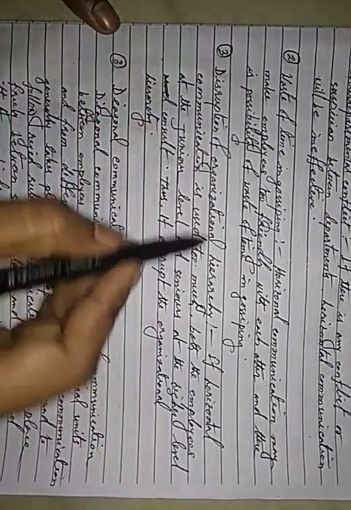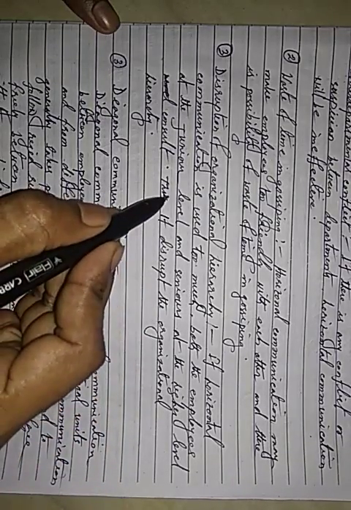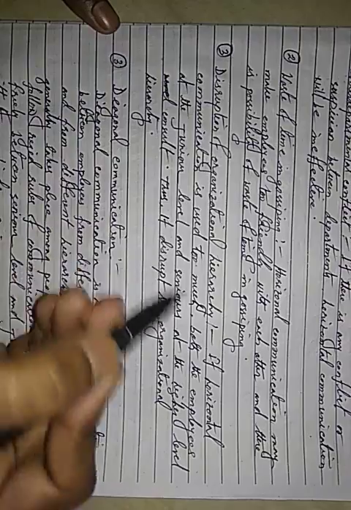If horizontal communication is too much, both the employees of the lower level as well as the employees of the higher level consult or communicate with each other, disrupting the organizational hierarchy. So it is another disadvantage of horizontal communications. Both the higher level and the junior level consult with each other without maintaining any hierarchy of the department. Thus it disrupts the organizational hierarchy.